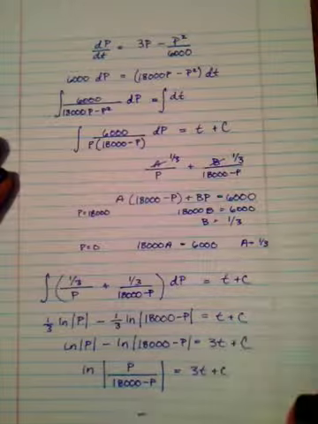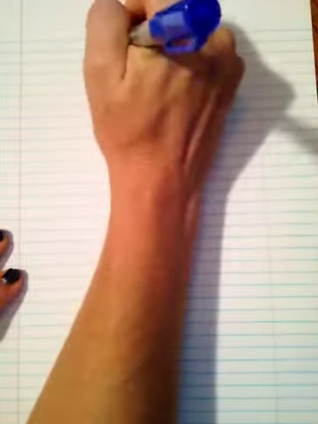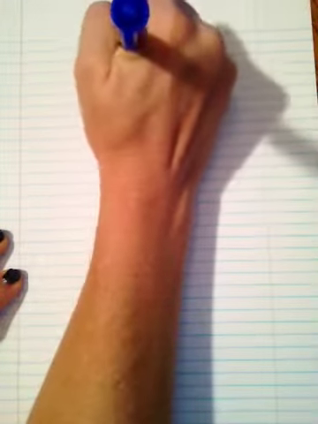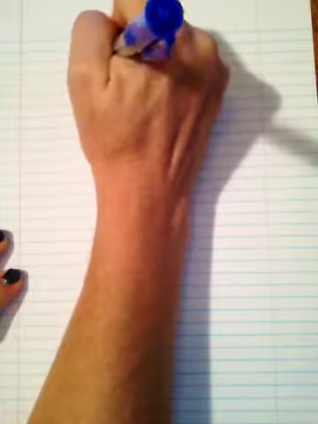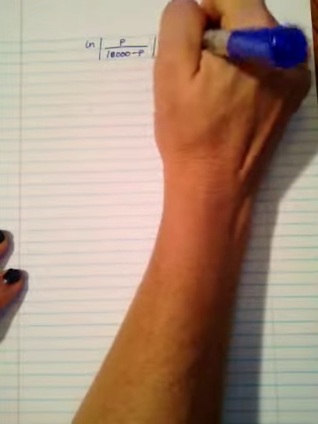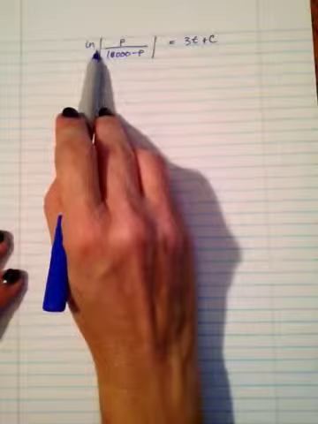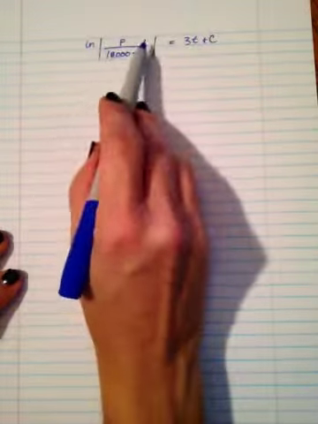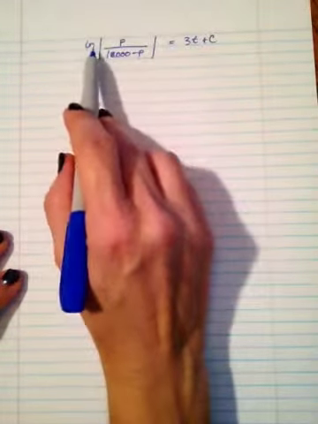So I'm going to rewrite that. We have the natural log of the absolute value of p over 18,000 minus p equals 3t plus c. My next step is to get the natural log off. So I'm changing this from logarithmic form to exponential form.